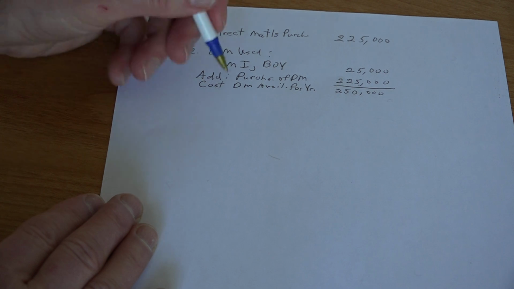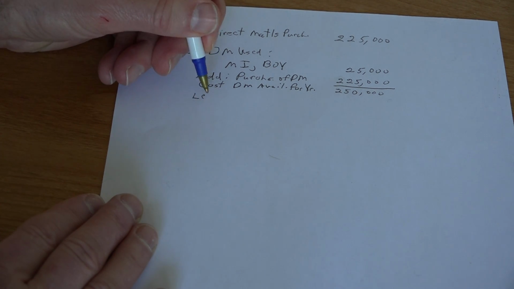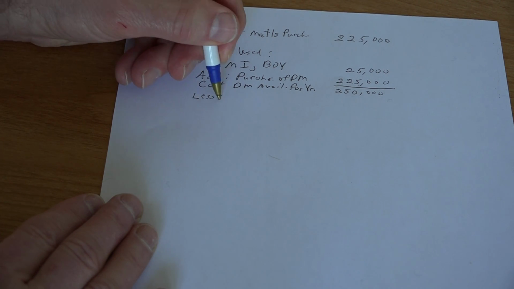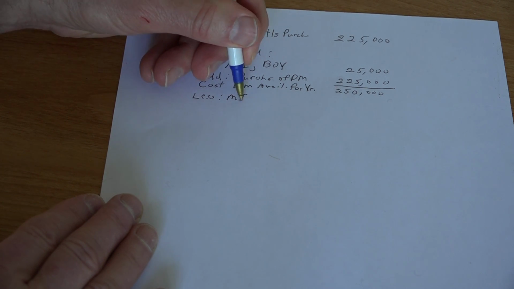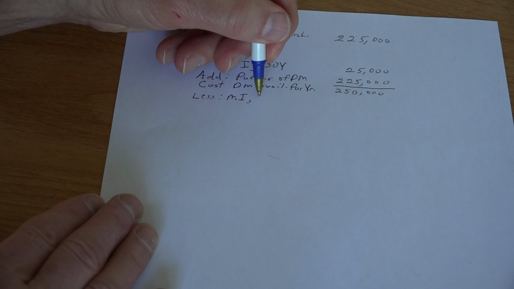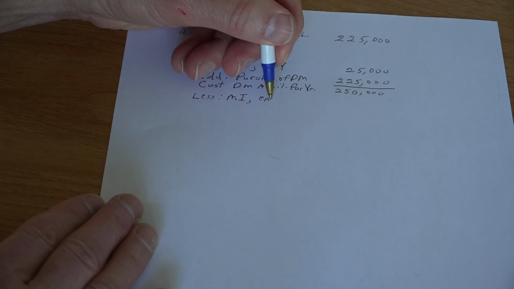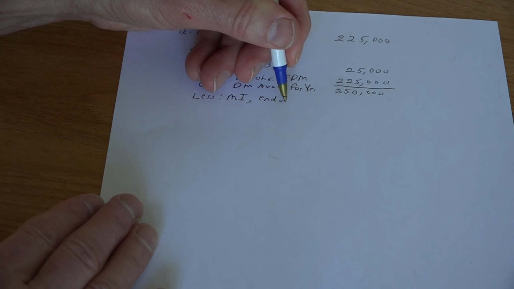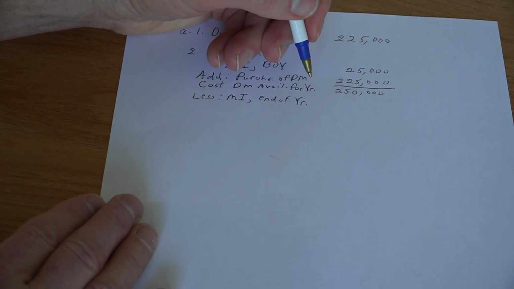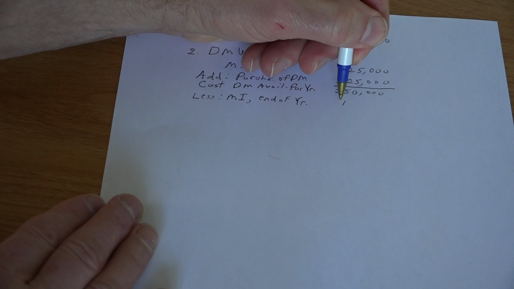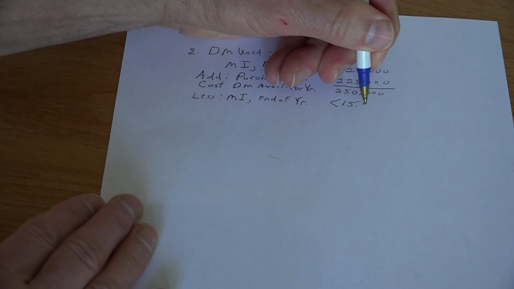And from that, what you're going to do is subtract your materials inventory end of year, which is 15,000.